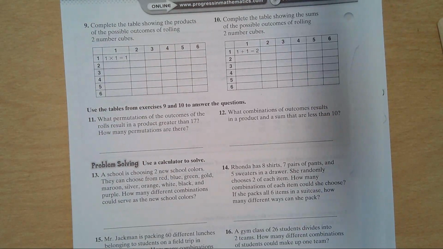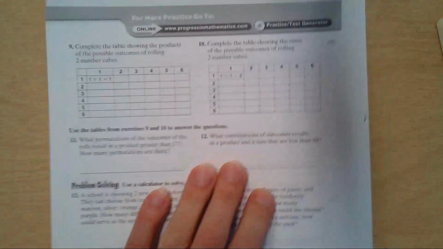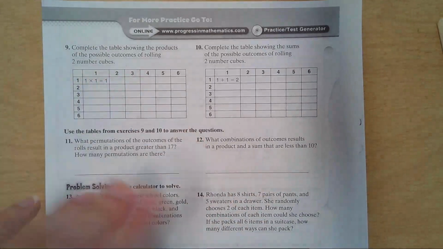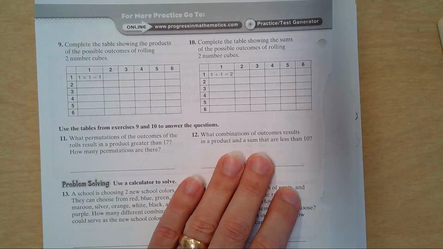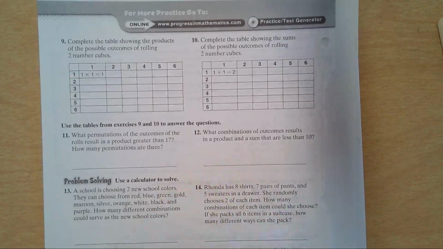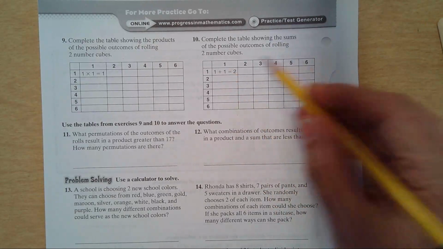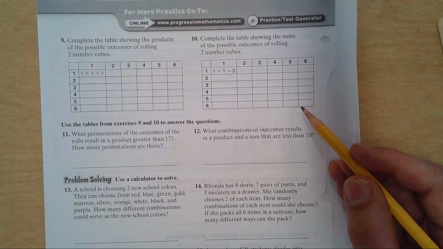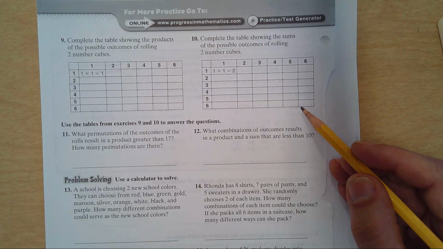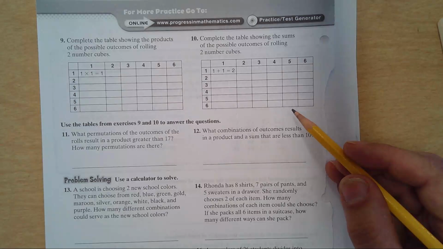What permutations of the outcome of the roll result in a product greater than 12? You have to figure all that out. What combinations of outcomes in a product and a sum are less than 10? They're saying which of these combinations up here will produce a result with a sum that is less than 10. Most of them. Well, there you go.